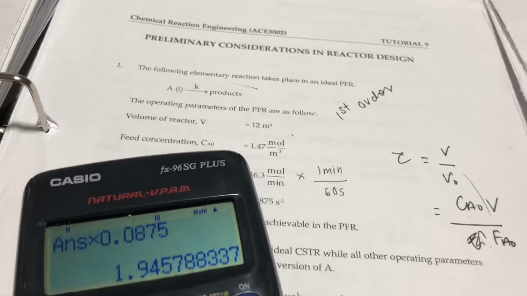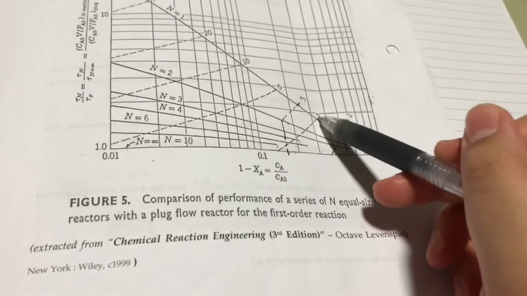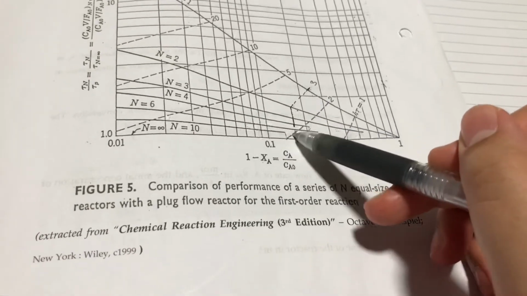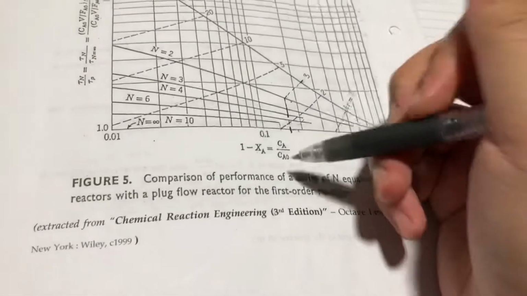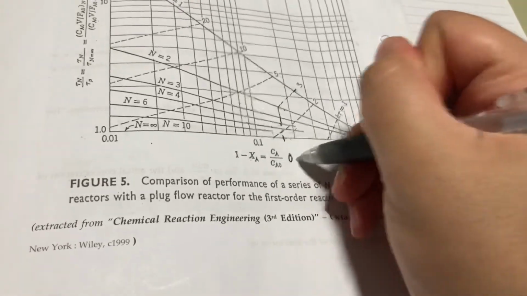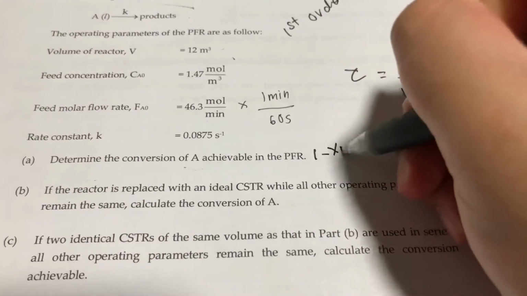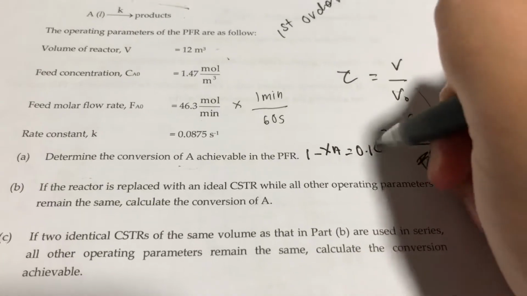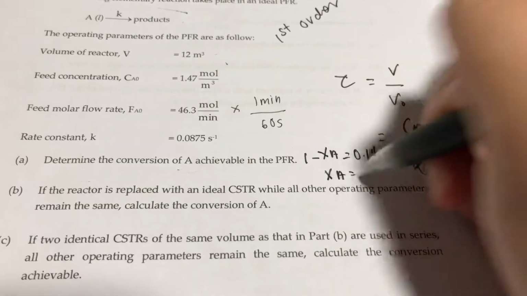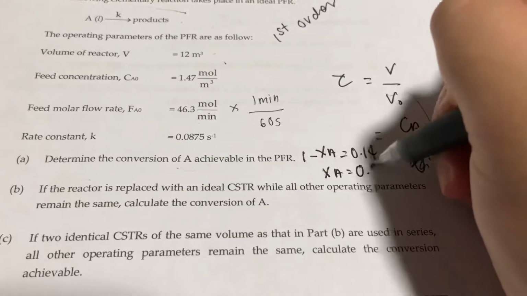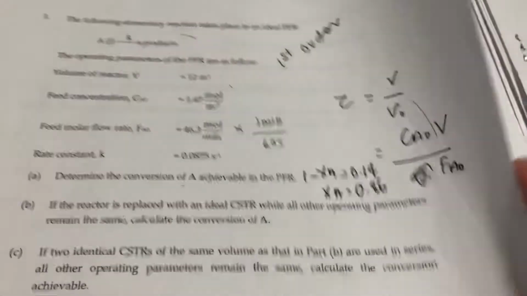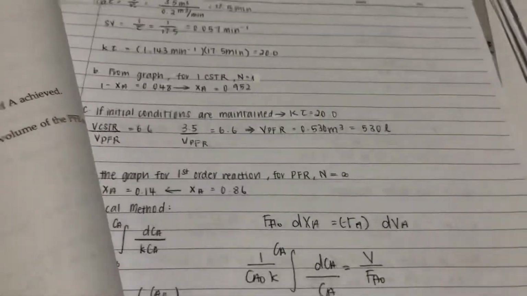Okay, so you get 1.9, which is basically 2. Just round it up to 2. So this is 2. Then we follow this one down, which is around 0.14. So this 0.14 is 1 minus XA, so XA is around 0.86 like that. Okay? So that's how you solve using the graph.